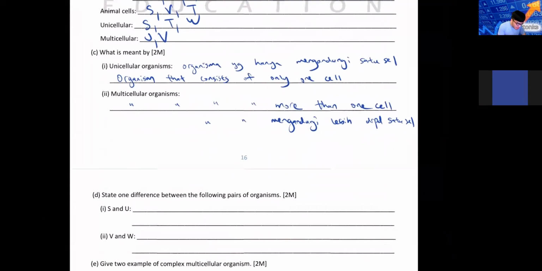They only want one difference. So I'm going to give them one difference. So S is an animal. Okay, U is a plant. Okay, S adalah haiwan. U adalah tumbuhan.